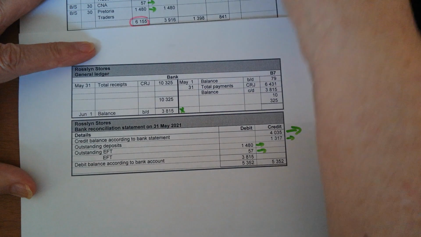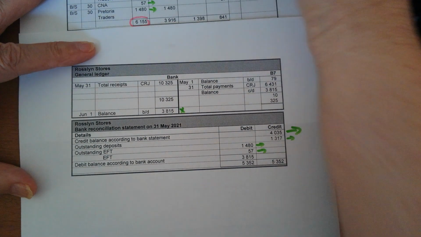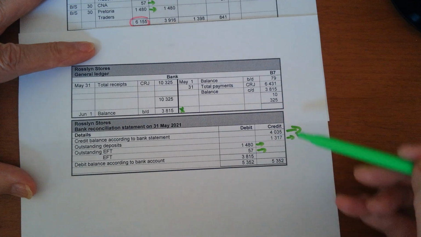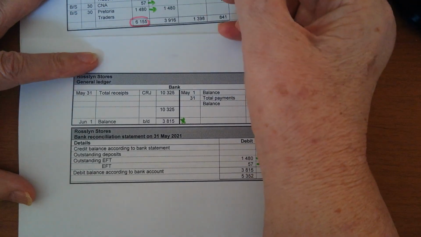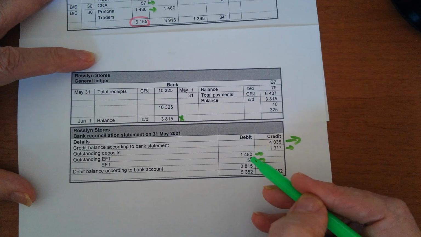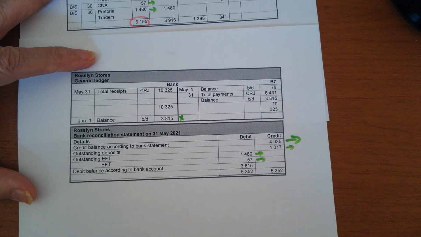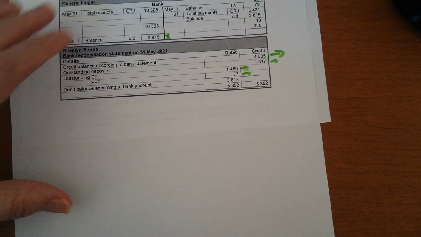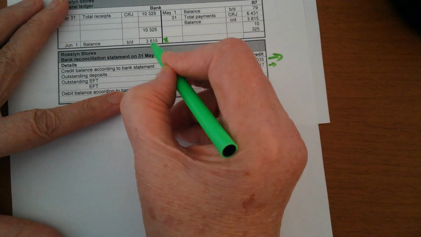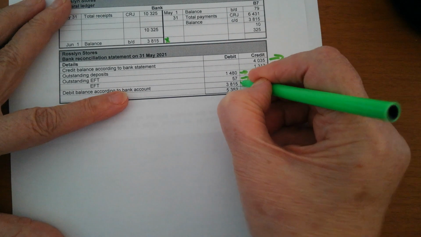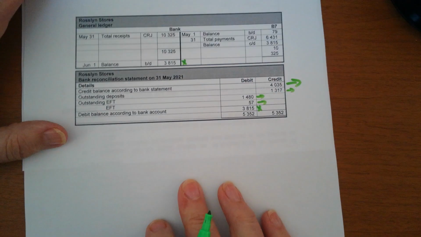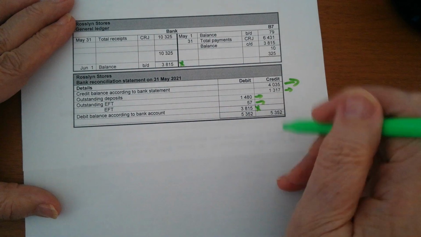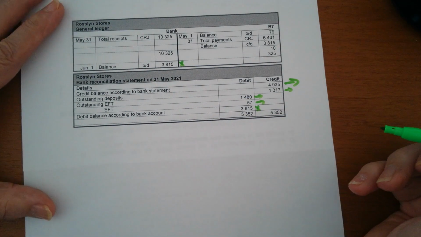So the entries in my cash receipts journal will go on the credit side of the bank reconciliation. The entries that were not ticked off in the cash payments journal will go on the debit side. And then I will take this bank balance that I calculated, the 3815, and put it on the same side where it is in my bank. And when I add up, the two totals must be the same.